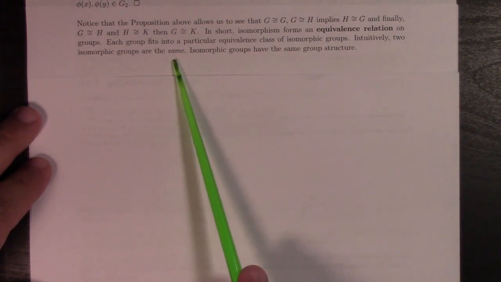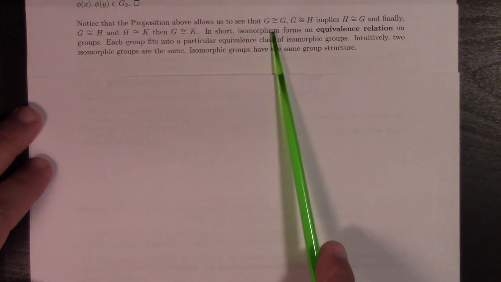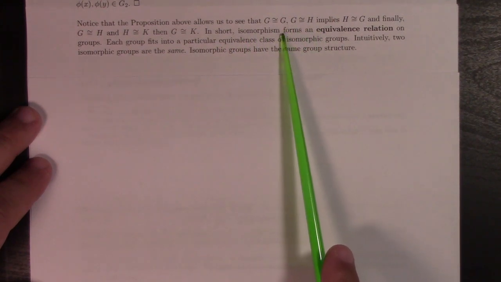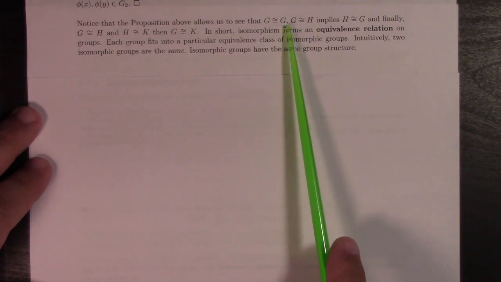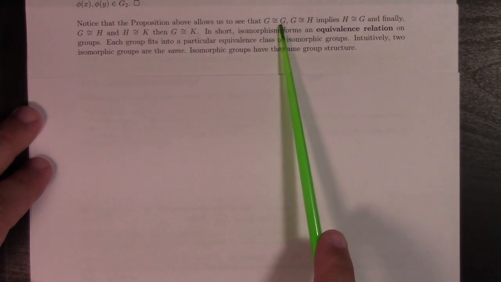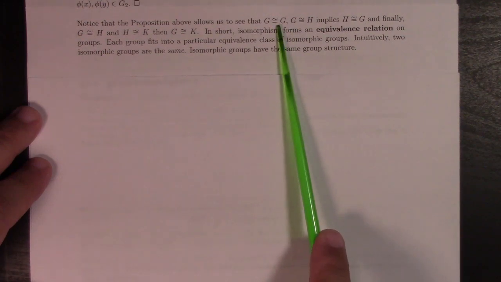Now, one of the other things that the proposition above gives us is that, as I've mentioned before, isomorphism of groups is an equivalence relation on all groups, right? Because any group is equivalent to itself under the identity.